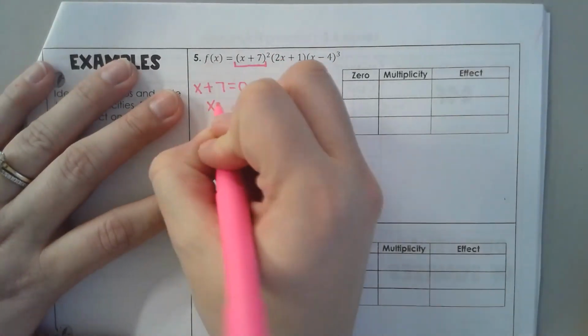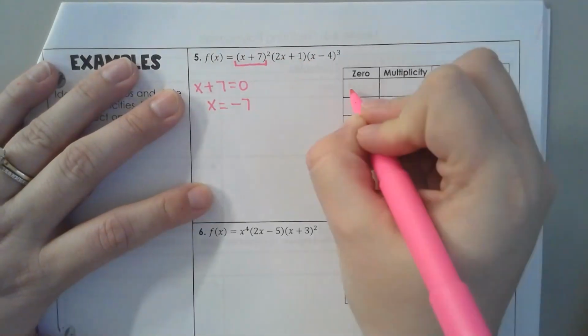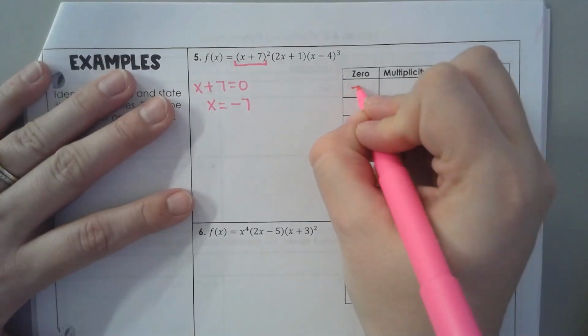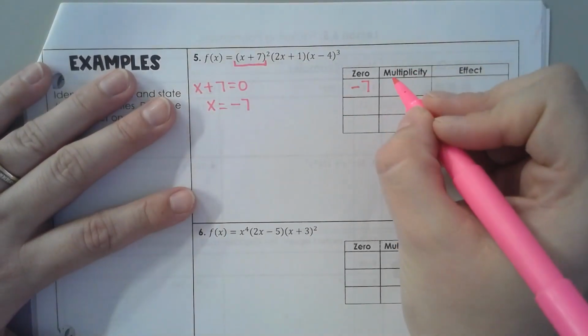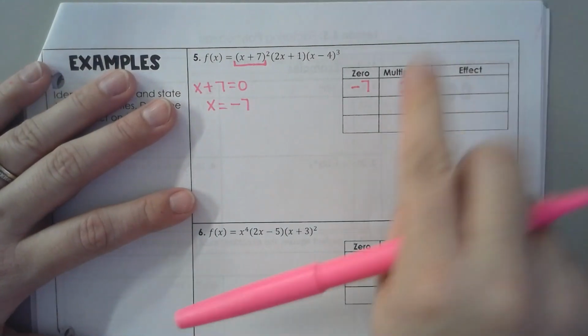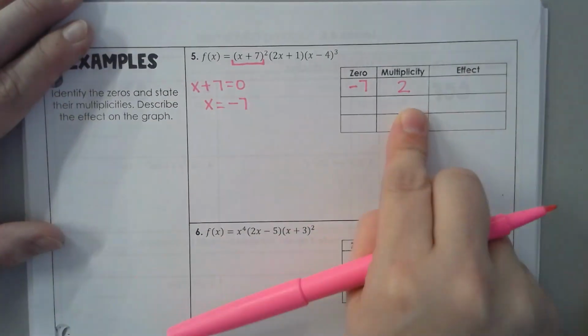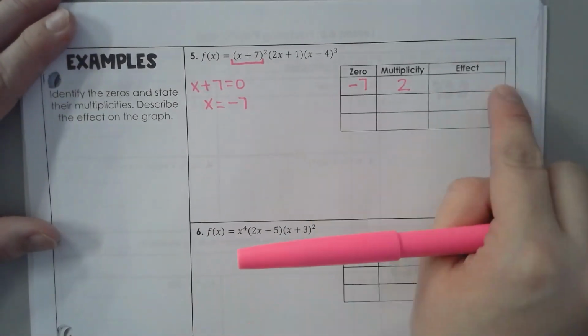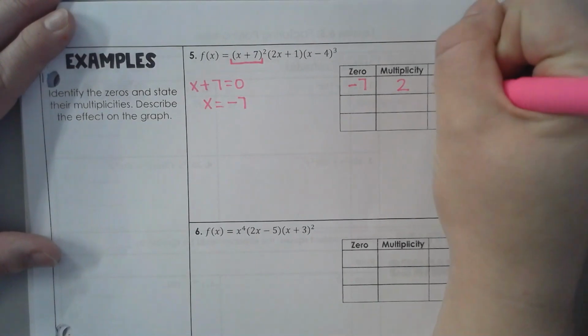So I get x equals -7. So that's my 0 or my x-intercept. What's my multiplicity there? 2. So based on what we just said, am I going to bounce or cross at -7? Bounce.